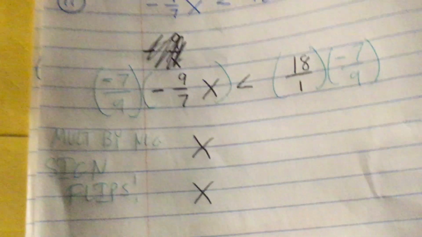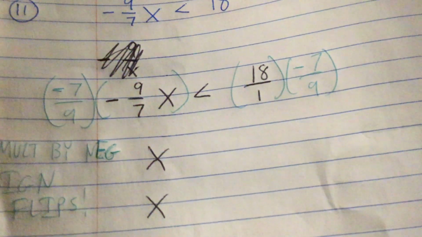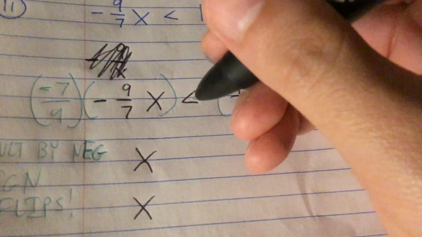I multiplied by a negative, so the sign needs to flip. Now, I'm going to flip this less than sign to a greater than.